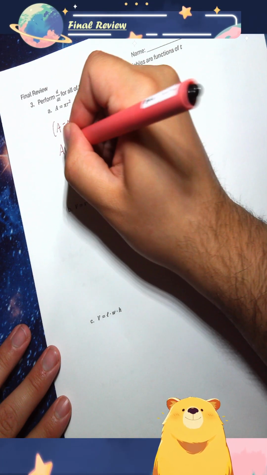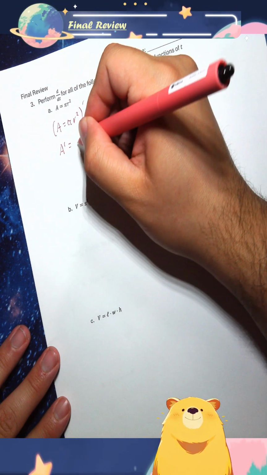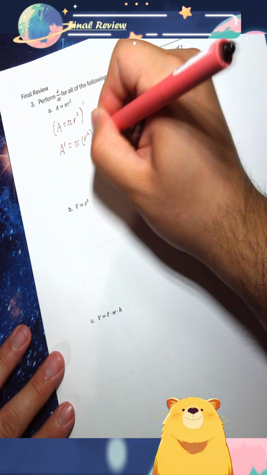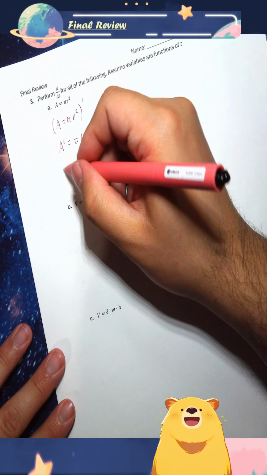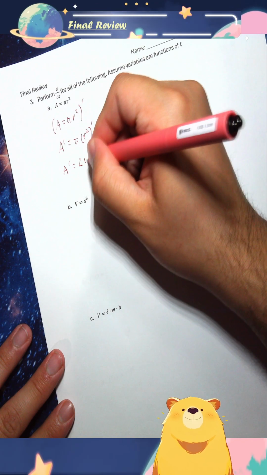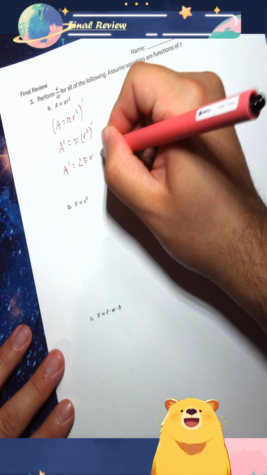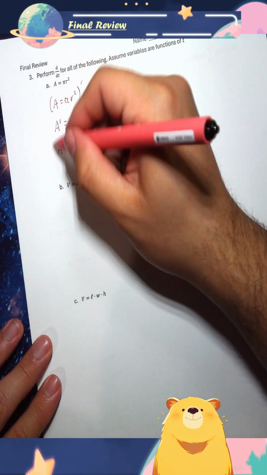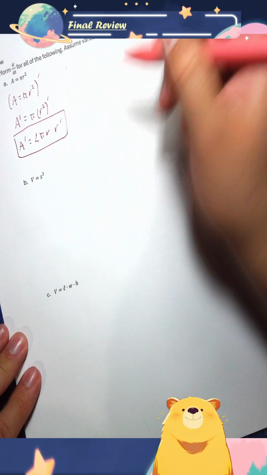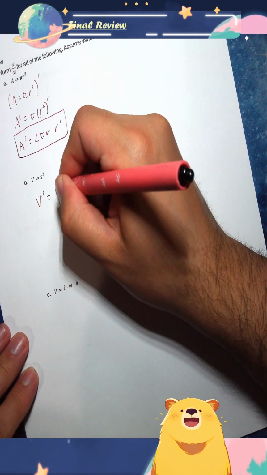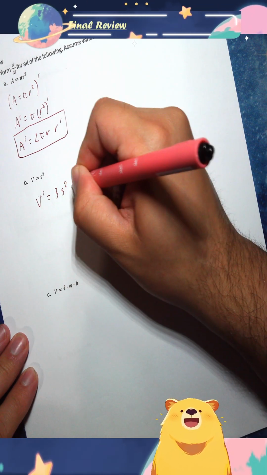So A prime is equal to pi escapes, and then the prime of r squared is just 2 pi r, and then r prime. Over here, this is V prime, and this is 3s squared s prime.